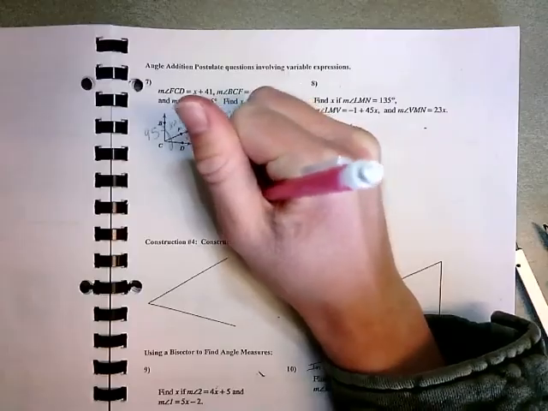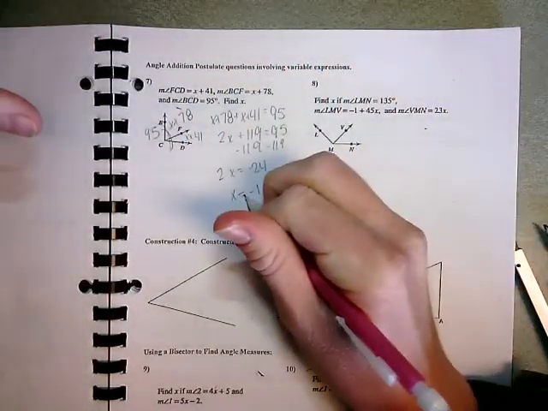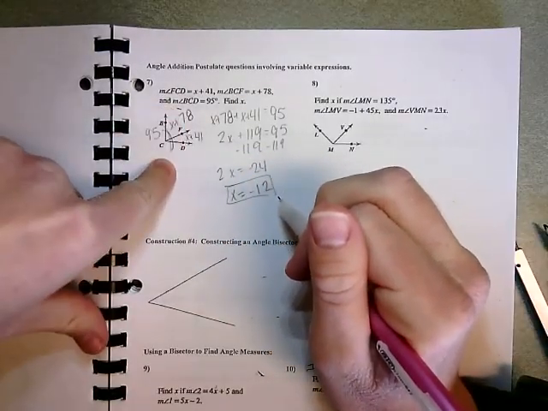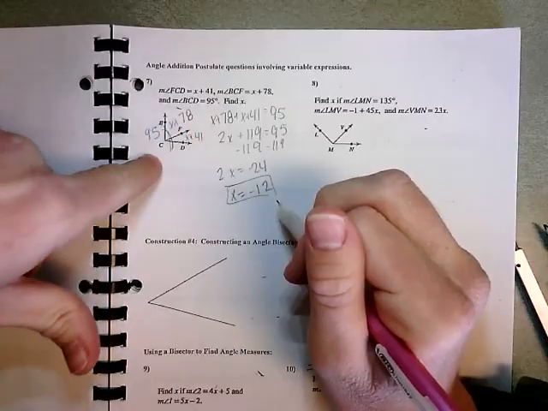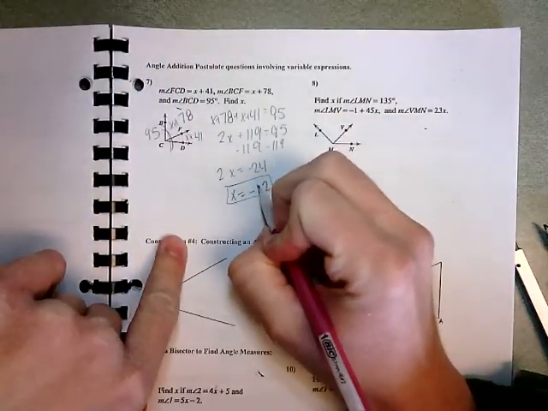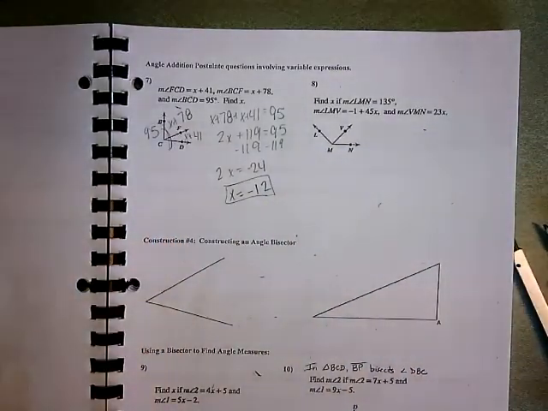Now this one's weird. It's going to give us a negative number. That's okay. If you want to go back and plug it in for x to check that this angle plus this angle is 95, you're more than welcome to do that, but this is the right answer. Okay.